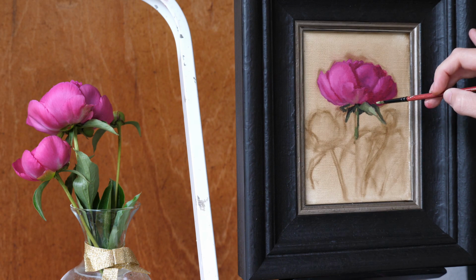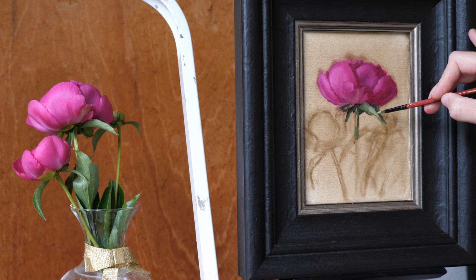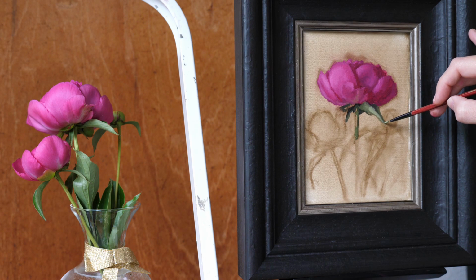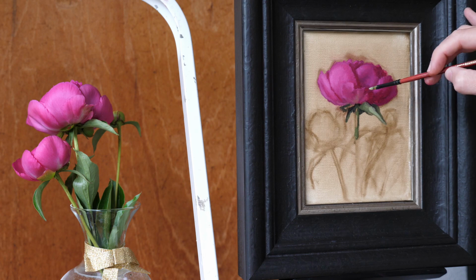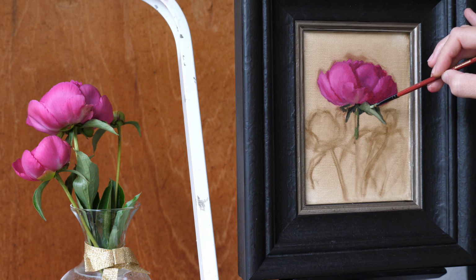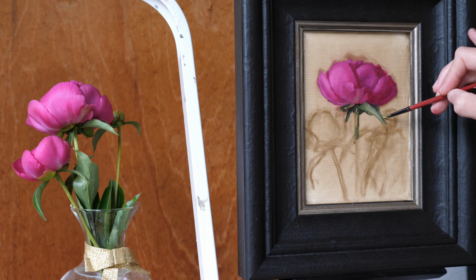For those of you who are interested, this is a Creative Mark Ebony Splendor brush, and it's really a nice brush because the hairs are soft, they're synthetic, but they have enough pushback. They're not too springy, but they're not too soft either. A little bit of blending here, but a little bit more thinking about shape and form.